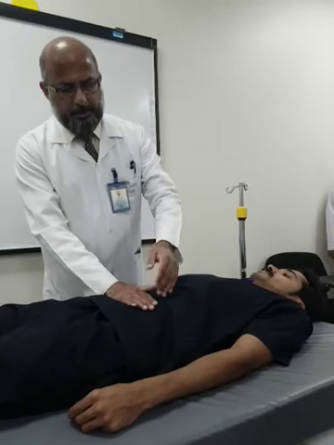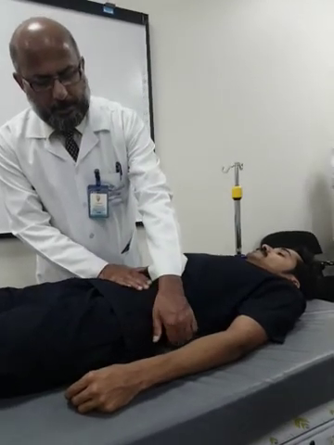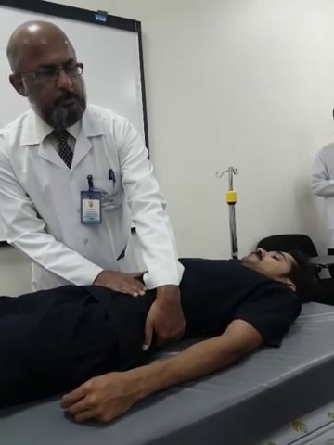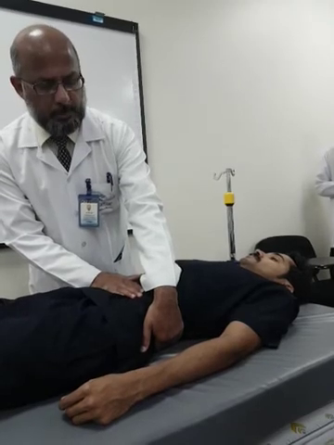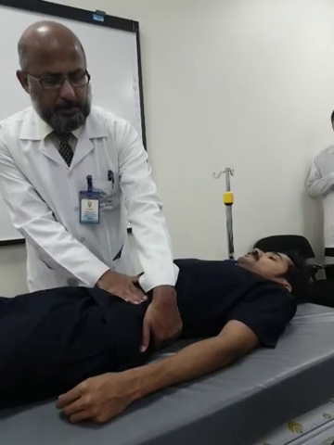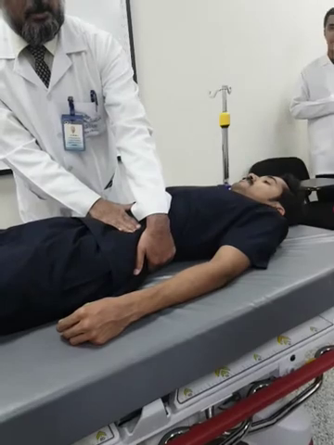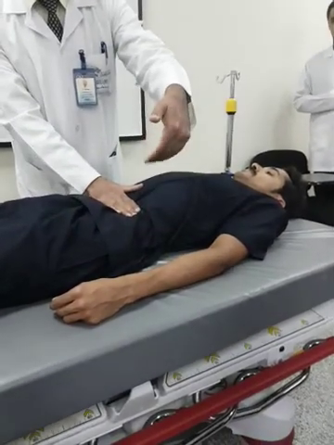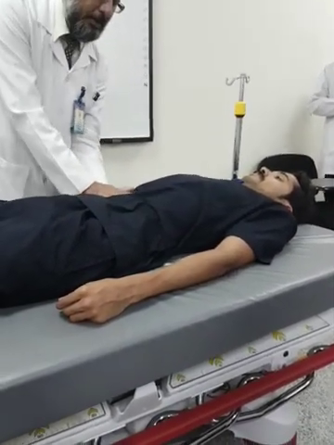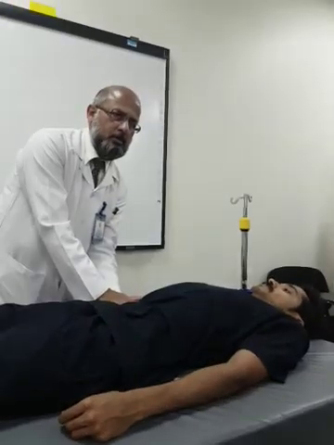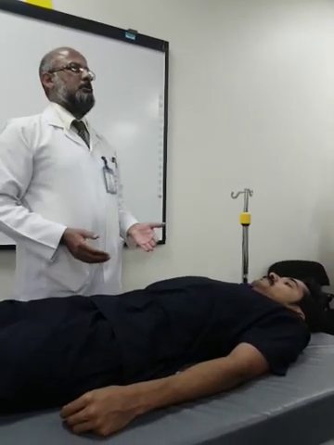Then after this, kidney. Keep your left hand in the renal angle, between the 12th rib and the vertebra, and the right hand here. Press the right hand downwards and the left hand use it for ballotment. I am pushing this way. Then I will keep my left hand here and I will do ballotment. If I find some mass, I will describe it.